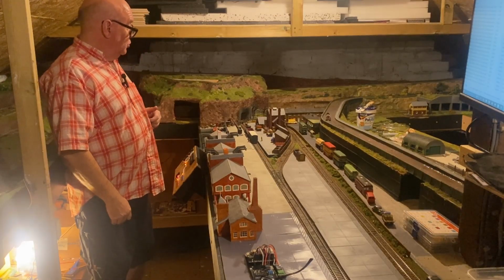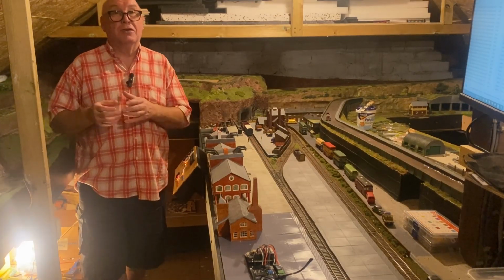and enjoying seeing this train moving back and forwards while I actually work in the loft.